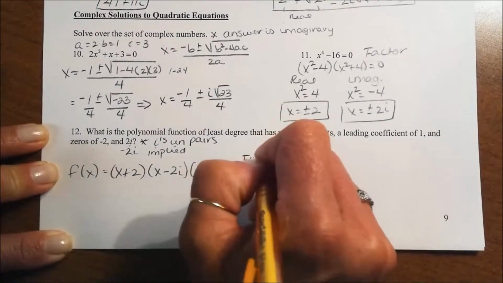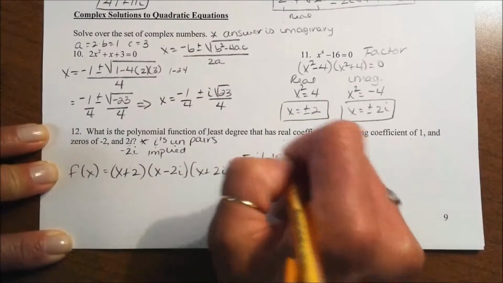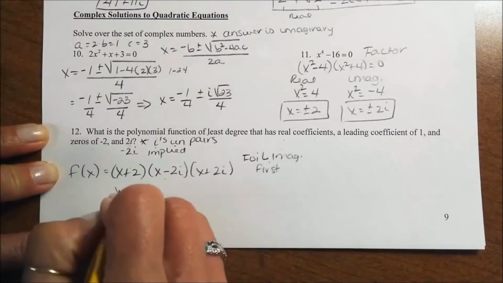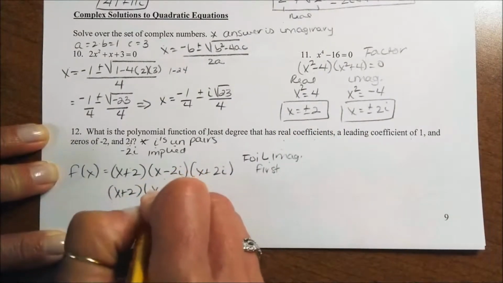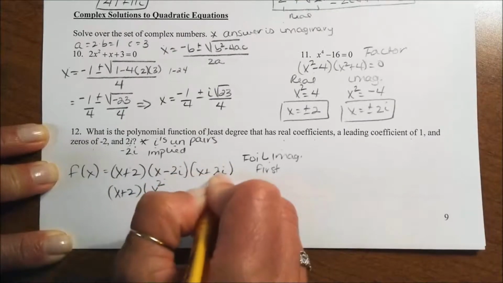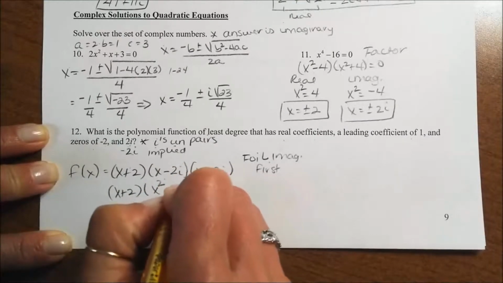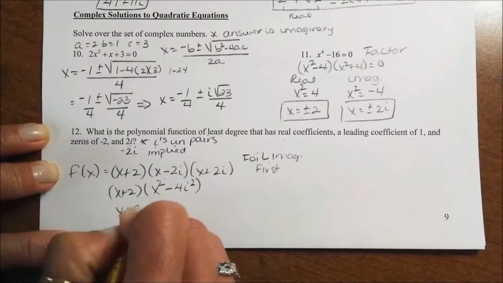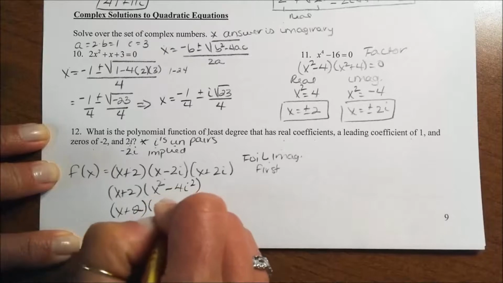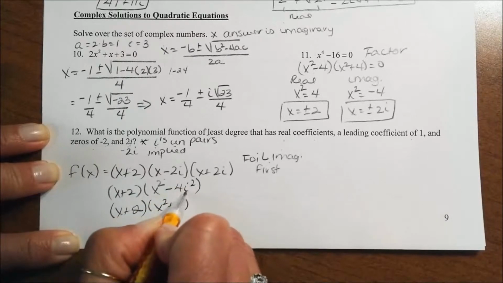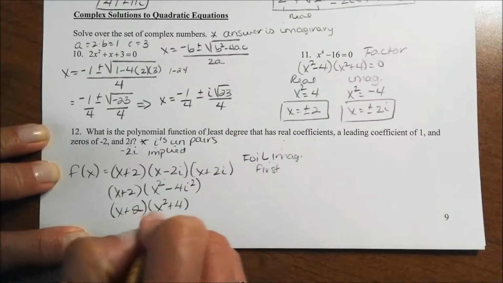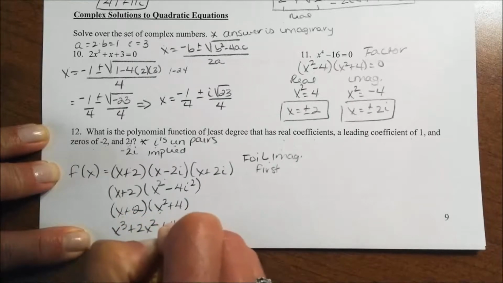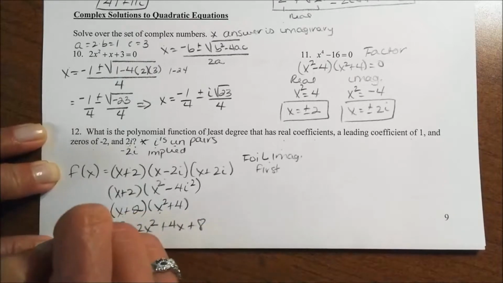You want to FOIL your imaginary first. So FOIL these. X plus 2. This becomes x squared. My outer and my inner become 0, and this is minus 4i squared. So this is x plus 2 times x squared plus 4. This is negative 1. FOIL. X cubed plus 2x squared plus 4x plus 8.